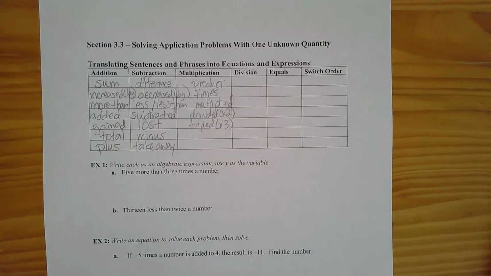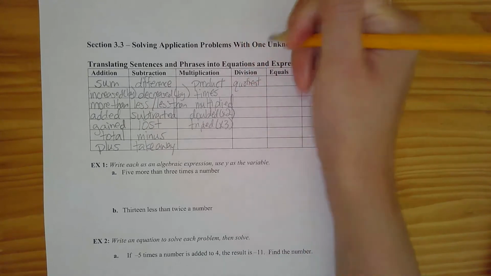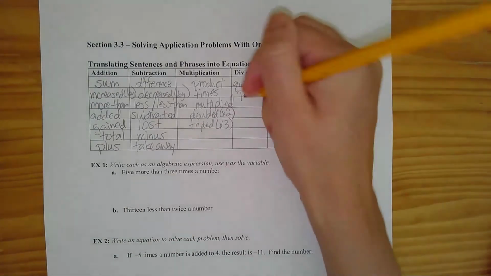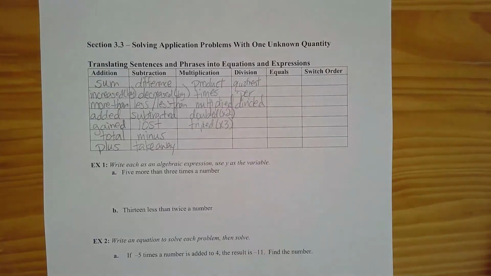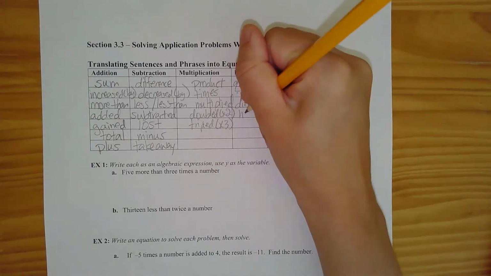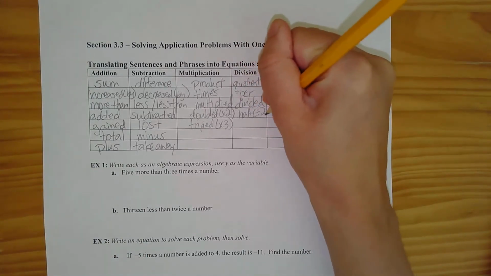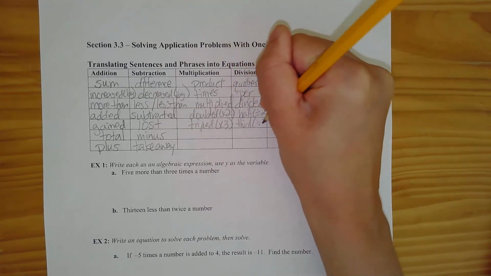For some division keywords, you might have the word quotient. The word per actually is division, so if you have like miles per hour, it's a rate, but it means that it's going to be divided by. The miles would be divided by the hours for miles per hour. If you ever just see the word divided or divided by, please use division. Okay. Some specific ones, if you see half. Half, of course, is 1 over 2, but it also could mean that you're dividing by 2. If you see that it's a third of a certain amount, that would mean you're dividing by 3.